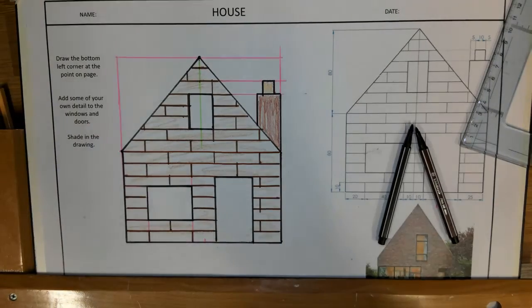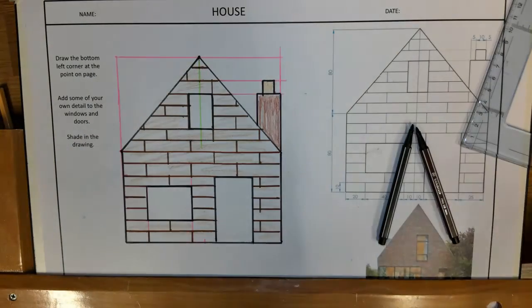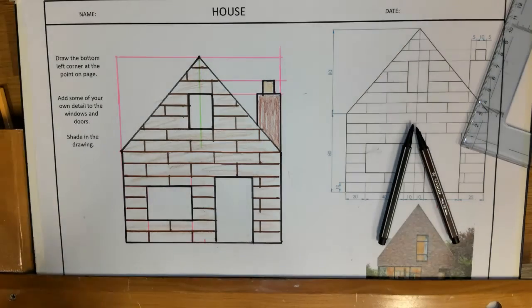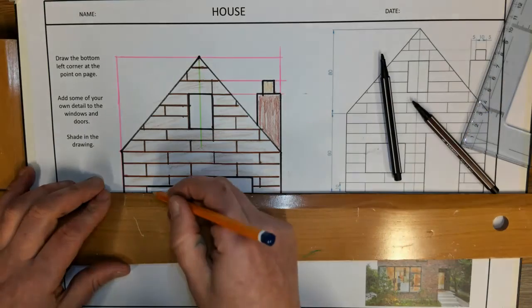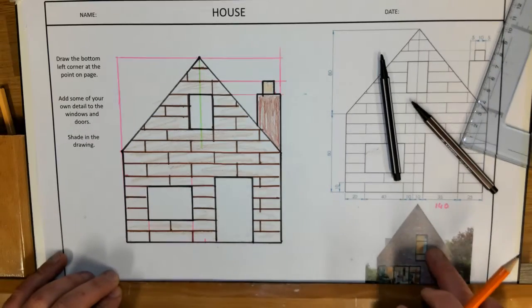Okay, so I'm happy enough with my house, and it tells me to design some of my own detail for the windows. So part of the Junior Cert is that you're going to have to do some bit of design. So that's why we did the fireplace, the last one, so that you got an idea. Just put in a little bit of your own sketch, and we're going to do something similar for this. Now, ideally, I'm going to do this with a pencil just to get it right first. So hopefully this is seeable on the drawing.